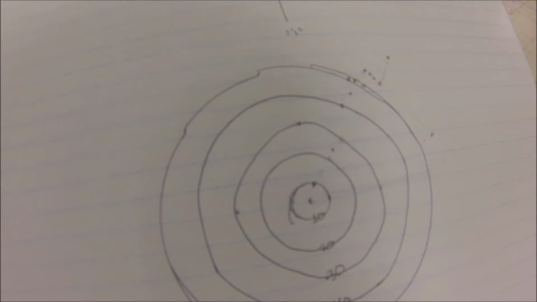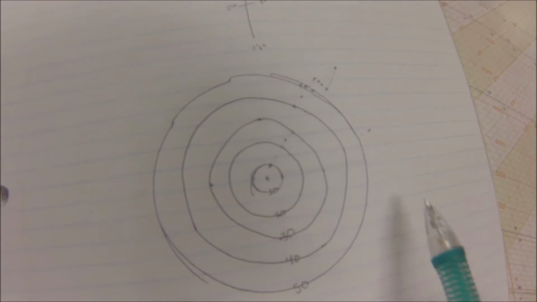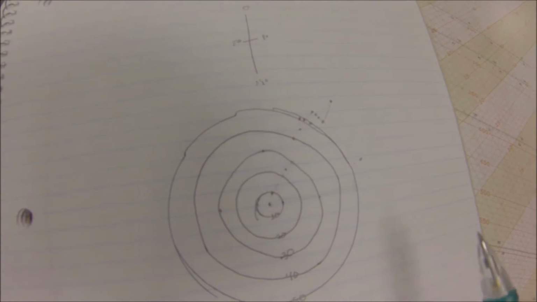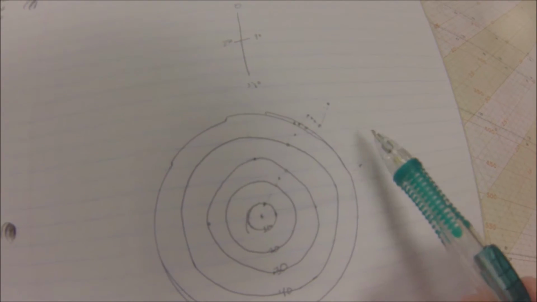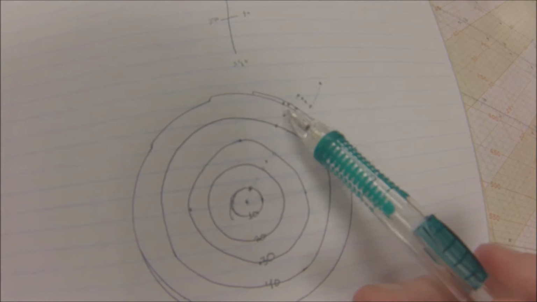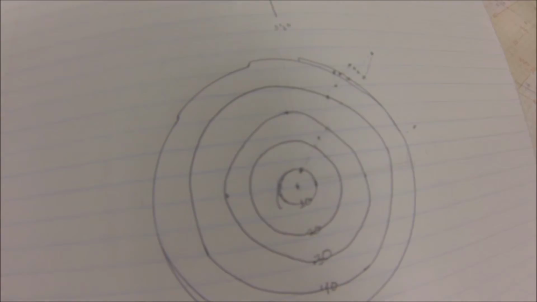So this one here, we have 55, although it's outside our ring here. We can infer that it's just going to estimate distance from the rings. That's going to be up here.